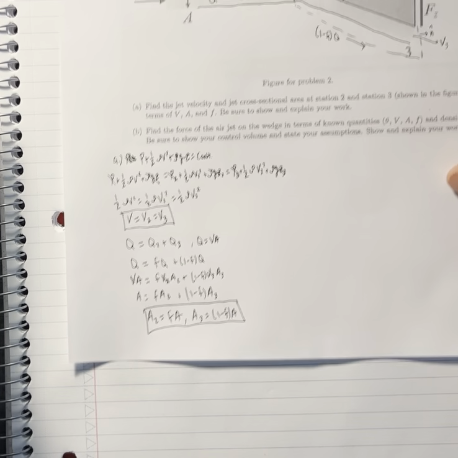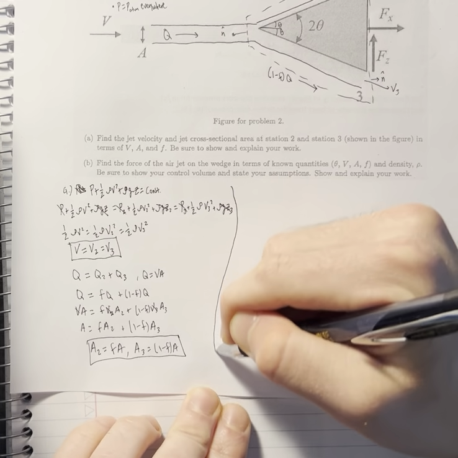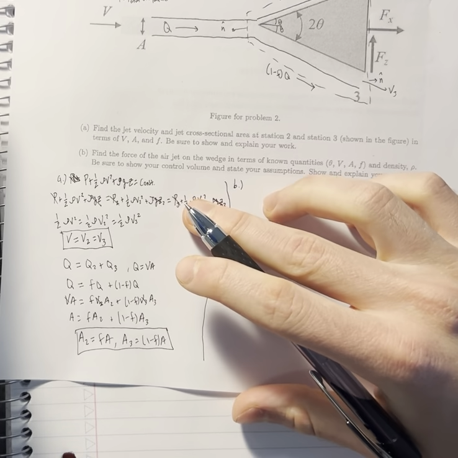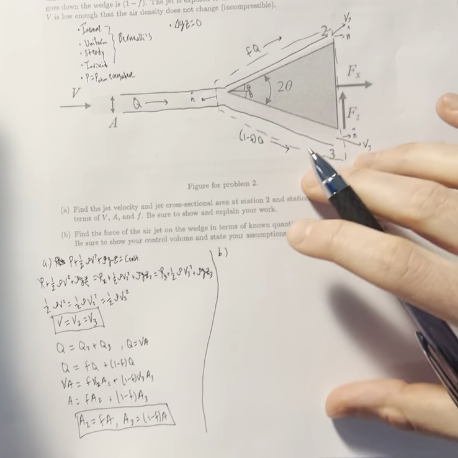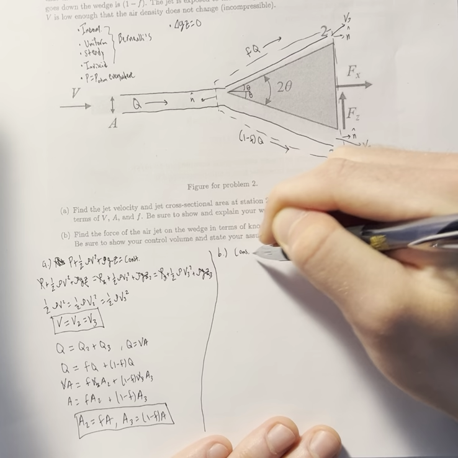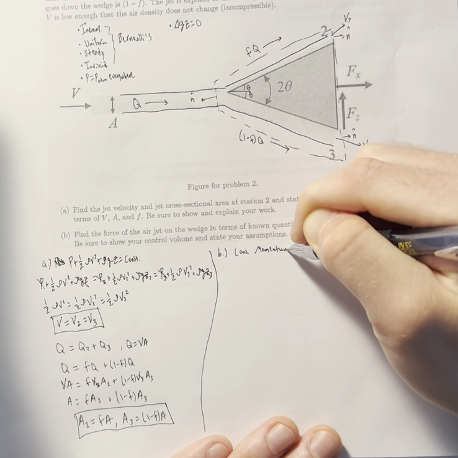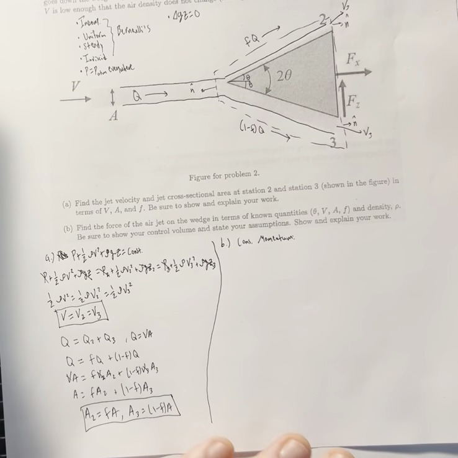Cool. Pretty basic. For part B, we want to find the force of the air jet on the wedge in terms of all that stuff. This is just going to be conservation of momentum, so we have constant momentum. I will do the full thing in case you're watching this out of context.